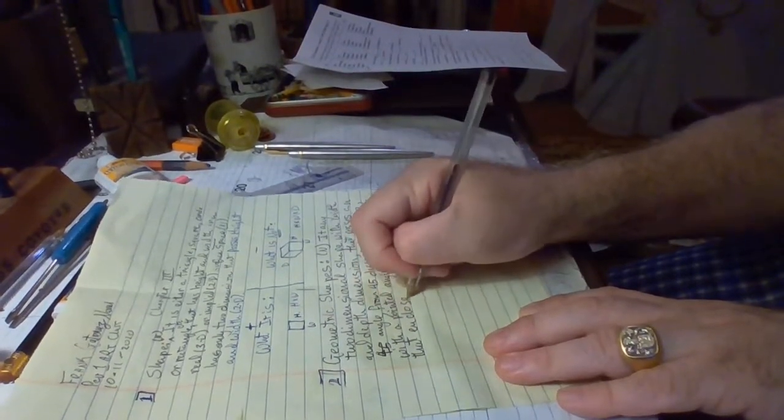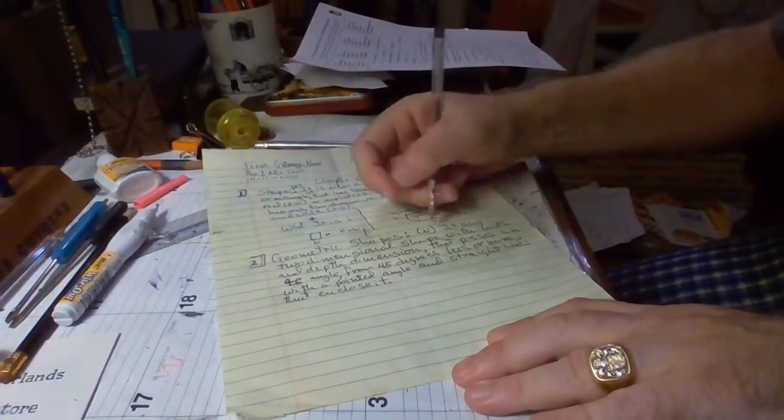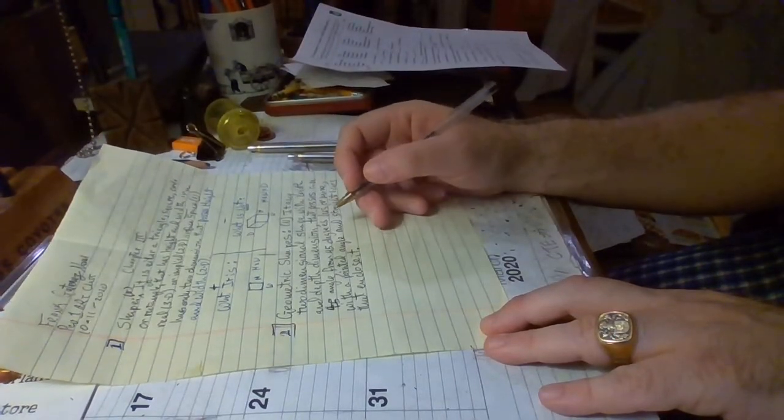That's what I got. So I got my definition. Very technical, not something I would have put in my own words, but I should have.